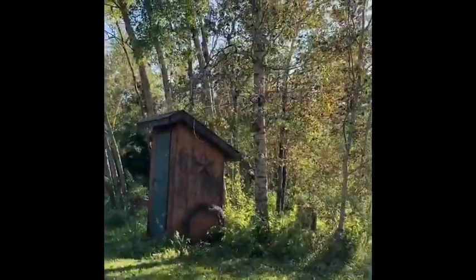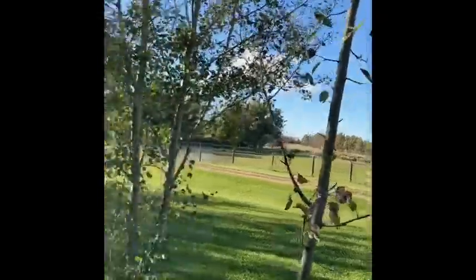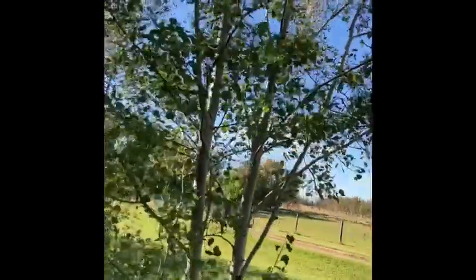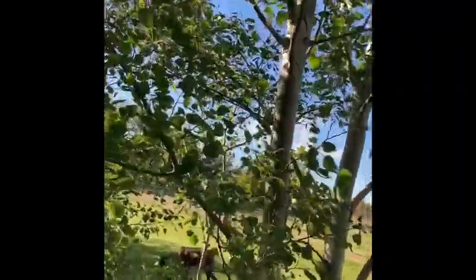Okay, so just approaching my outhouse here because I wanted to show you these poplar trees. This is not a coniferous tree. These ones are very small. This one's a bigger size over here. You can see that there's leaves on the branches, not needles, and there's no cones. So this is a deciduous tree.